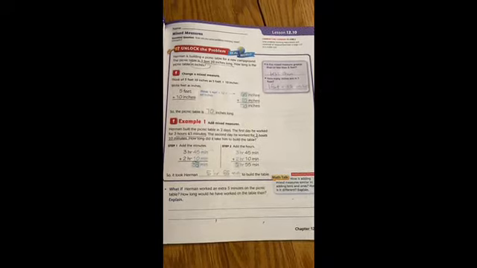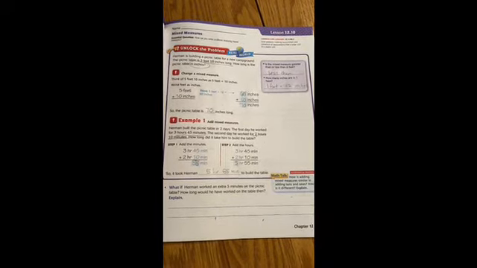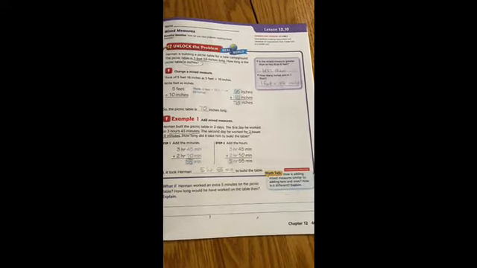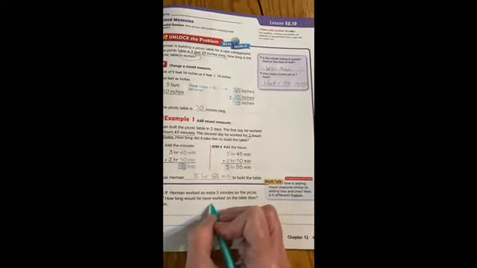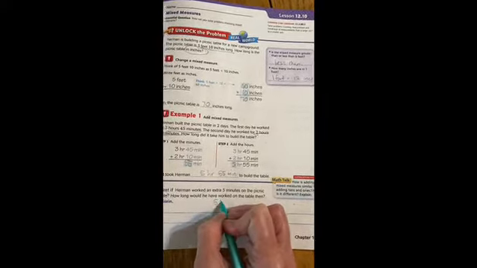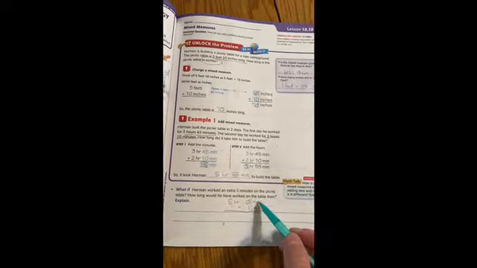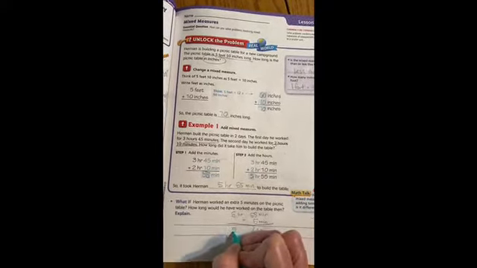Now, what if Herman worked an extra 5 minutes on the picnic table? How long would he have worked on the table then? Well, 5 hours, 55 minutes, plus 5 more minutes. We're going to add the minutes first. We get 60 minutes, and 5 hours stays 5 hours.